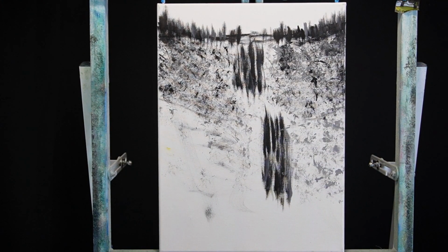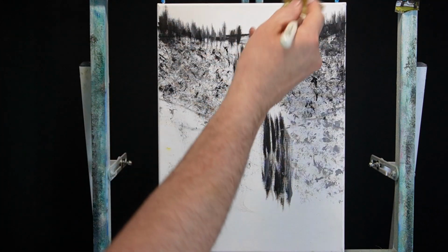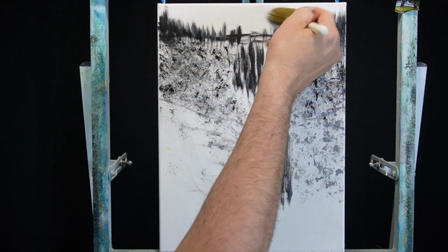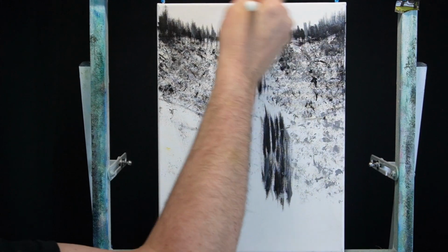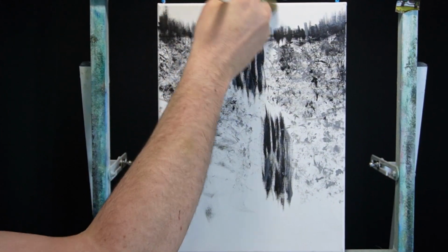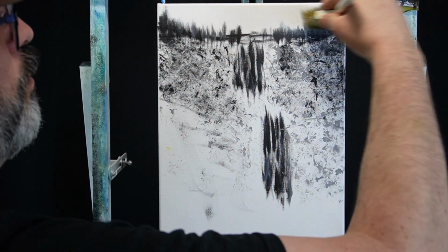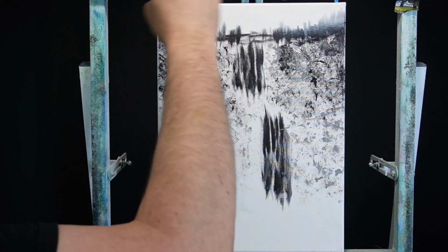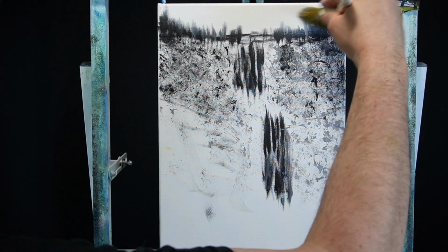What I do want to do, and I'm just using a speck and a half of the liquid white, probably too much there, is spread just a little bit of liquid white up in your sky, okay? You really don't need that much. And look how I kind of go over the tops of the trees there just a little bit.